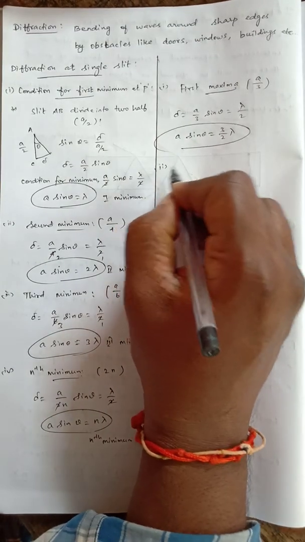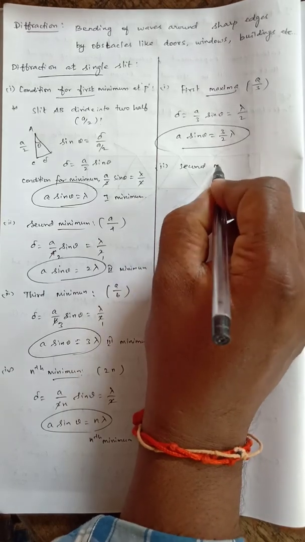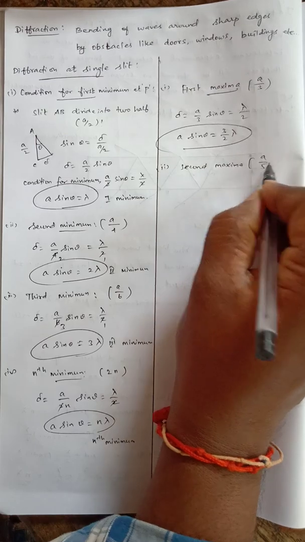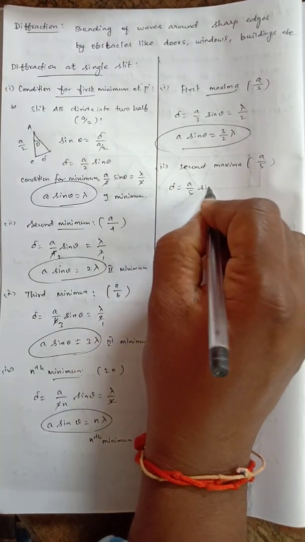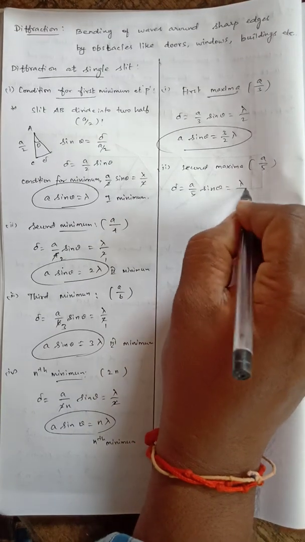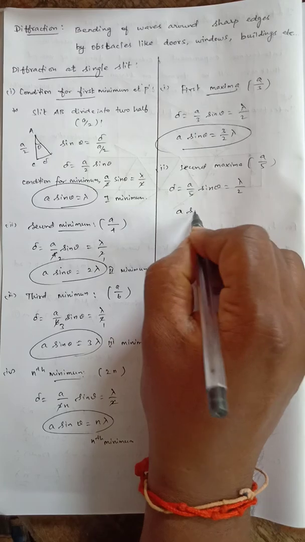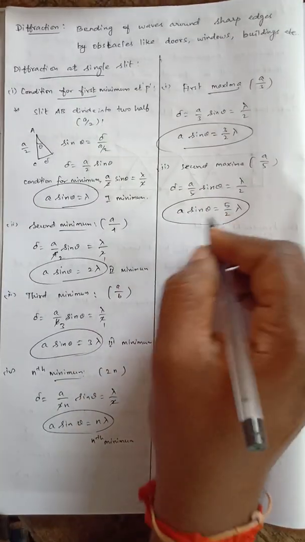Next we see the condition for the second maxima. You have to cut the slit into 5 parts, so that del equals A by 5 into sin theta, which is equal to lambda by 2. So A sin theta is equal to 5 by 2 into lambda.